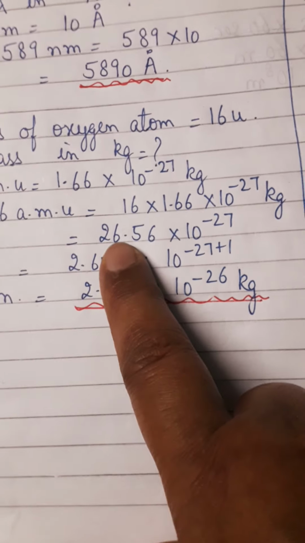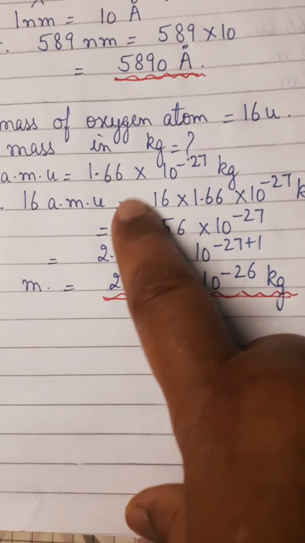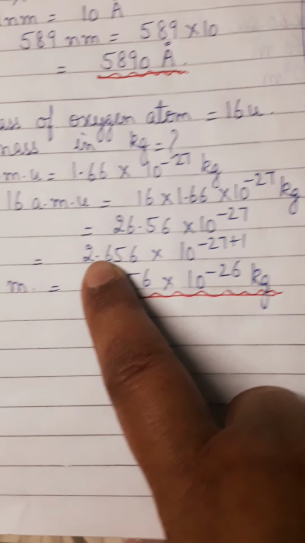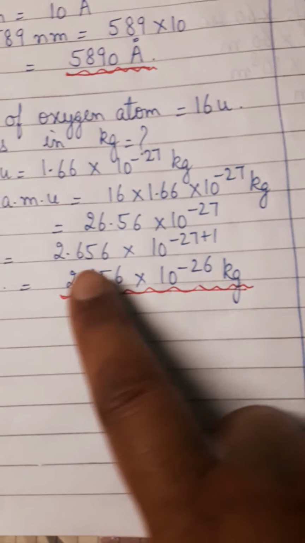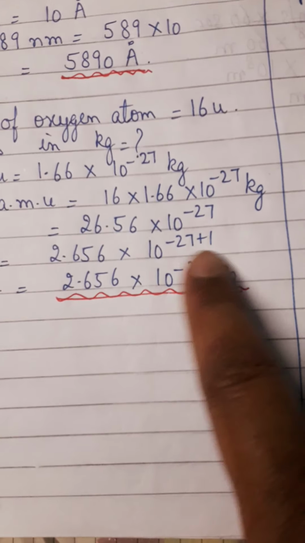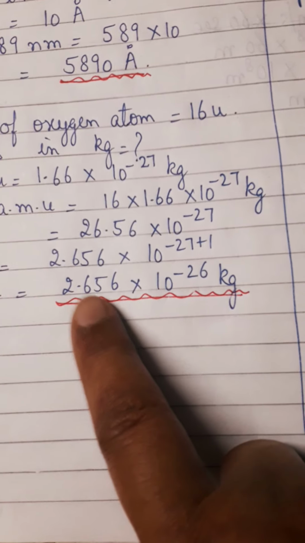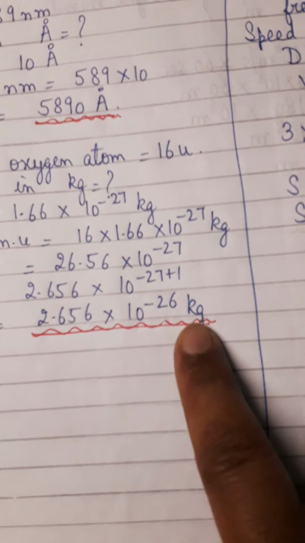Now, you can see that this is not in the right order of magnitude. I need to shift the decimal 1 place towards the left side. Now, when I shift it, my answer becomes 2.656 into 10 to the power minus 27. Because the decimal has shifted 1 place towards the left, it is plus 1. So, my final answer is 2.656 into 10 to the power minus 26 kg.